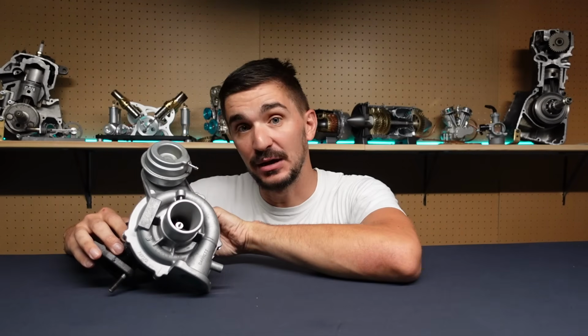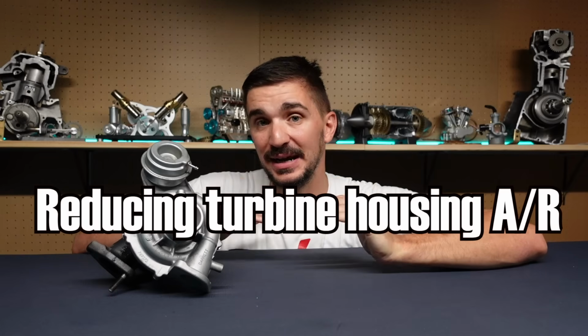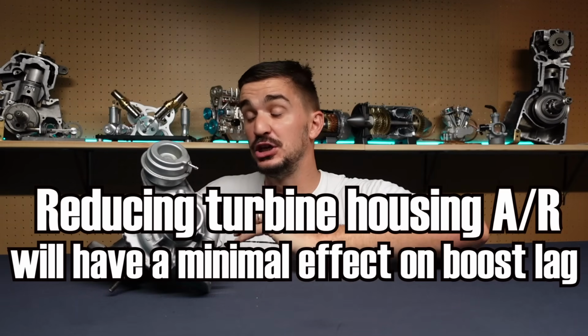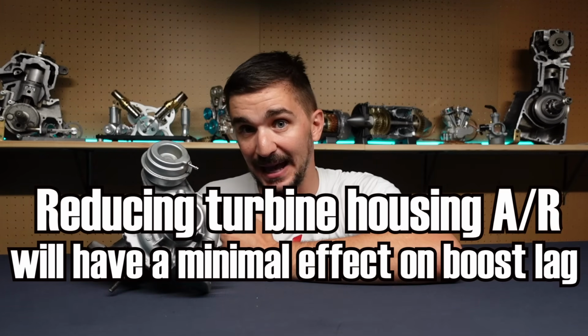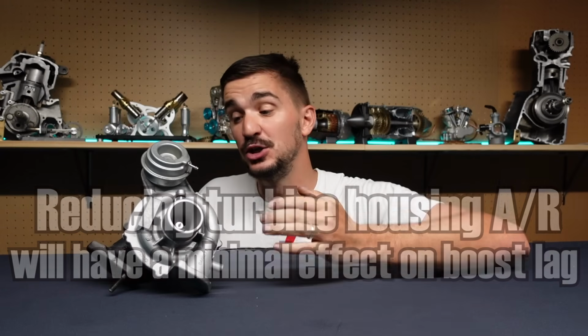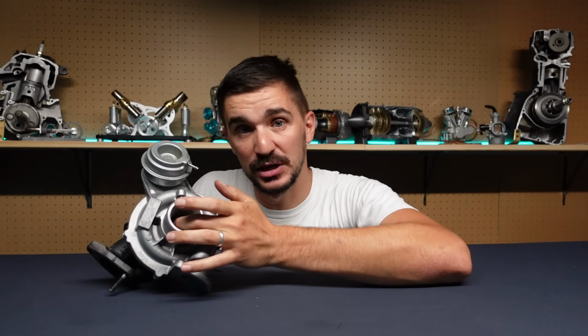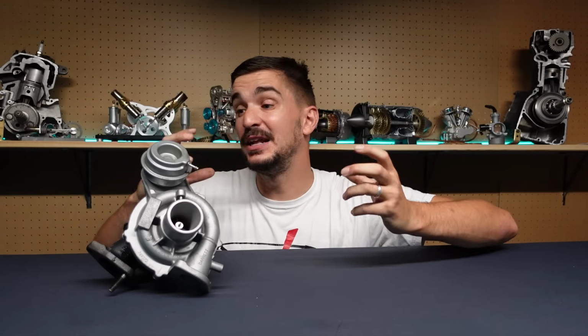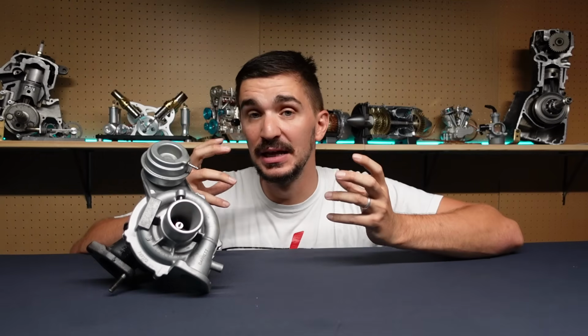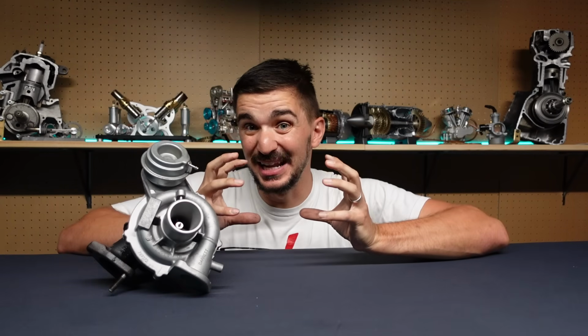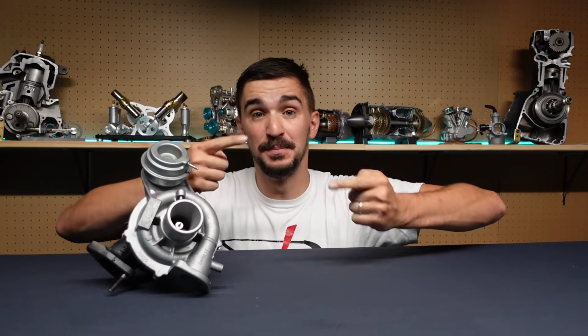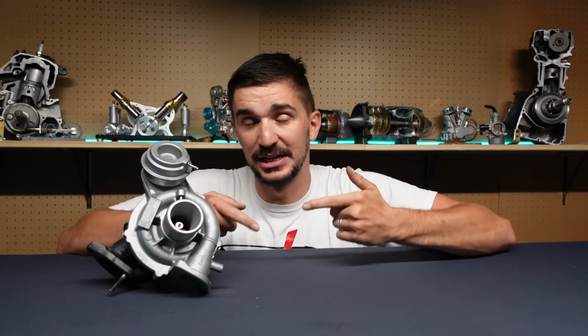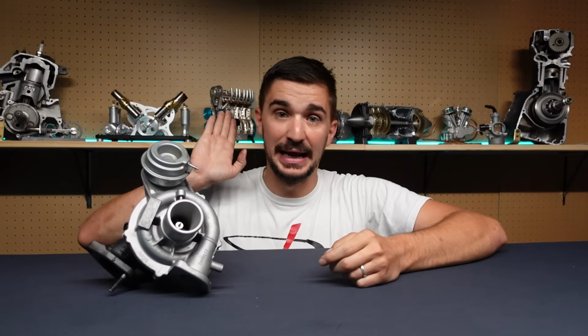However, a turbine housing with a smaller A over R number is not going to have a very noticeable impact on boost lag. To reduce boost lag, you need a turbine wheel and a compressor wheel that are smaller or made from a different, lighter material, which is going to reduce their inertia, which means they will respond better to sudden changes in rotational speed, which occur when you open and close the throttle.